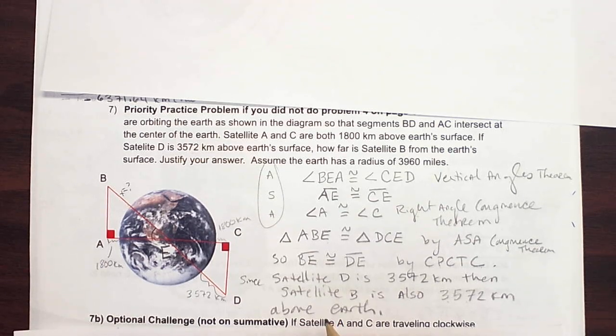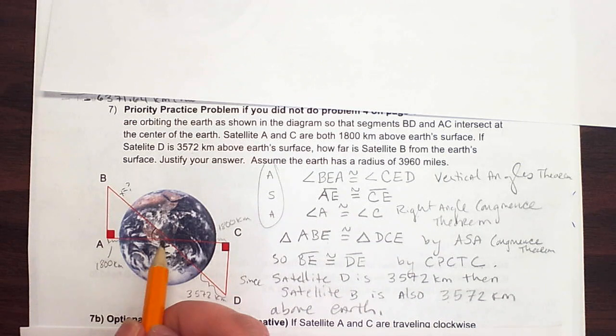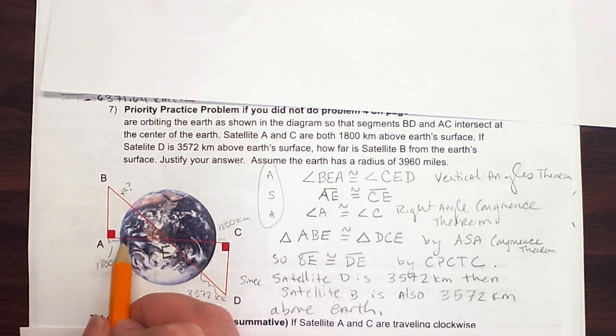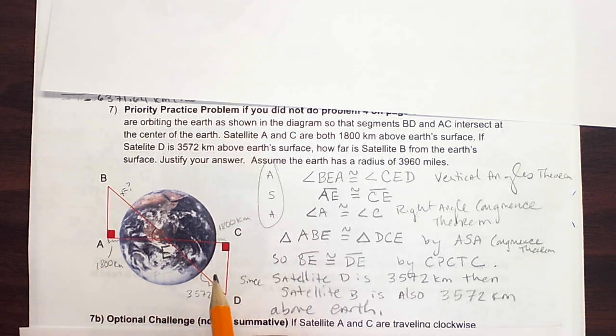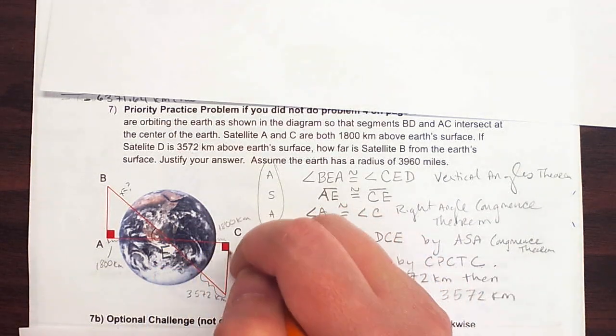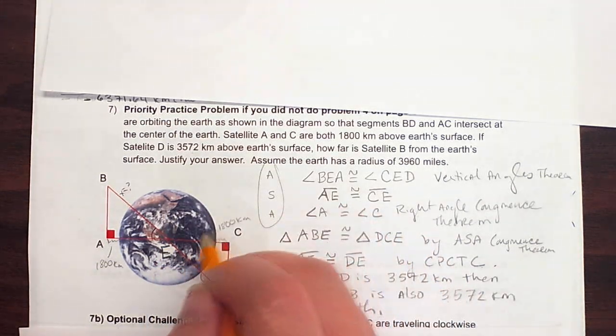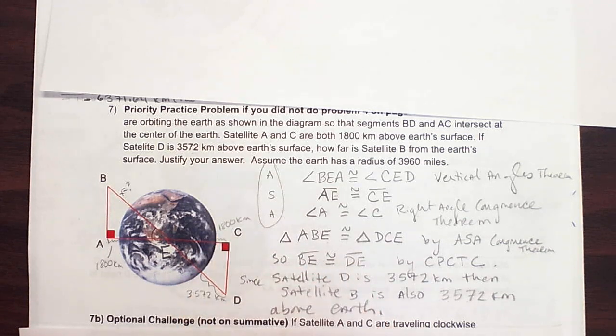There are other ways that you could have solved this problem. You could have tried to use the Pythagorean theorem. Here, this length and this length, we know them. We could add those together. This length and this length, we know them. We can add them together. Then we'd have the hypotenuse on one side, so we could find the third side, and we could show that this right triangle, we know all the lengths of this right triangle.